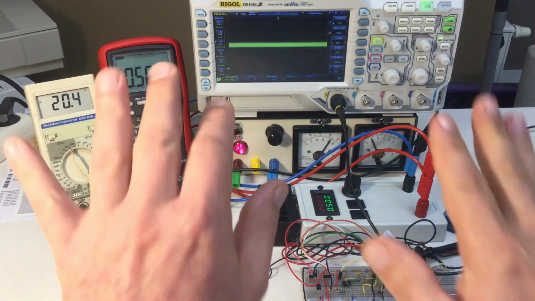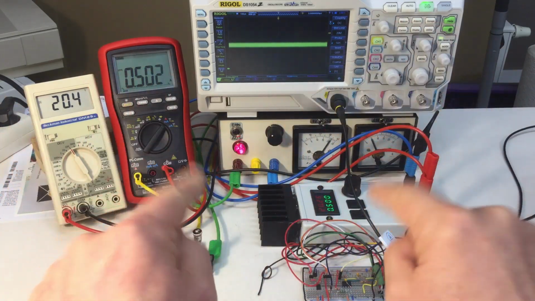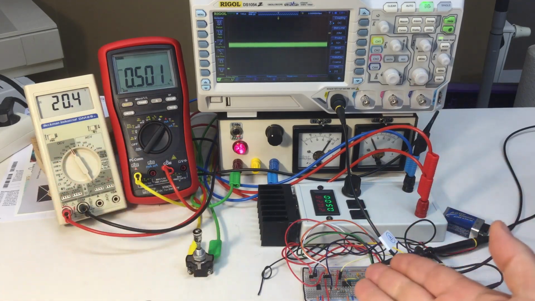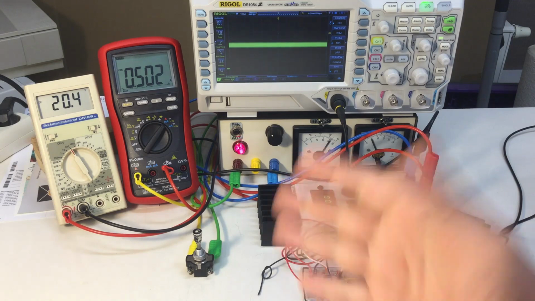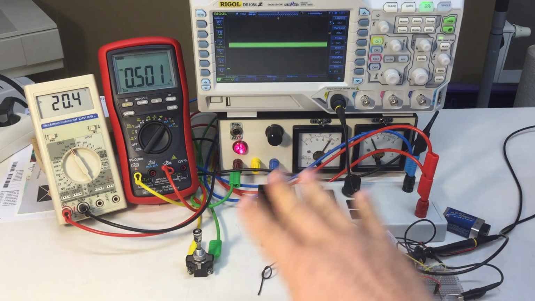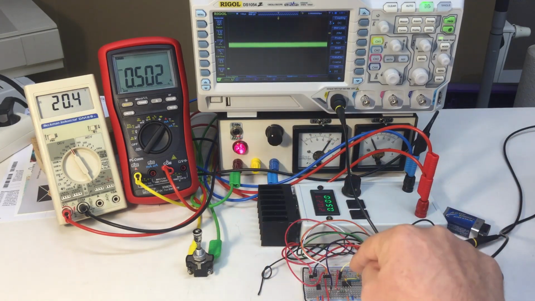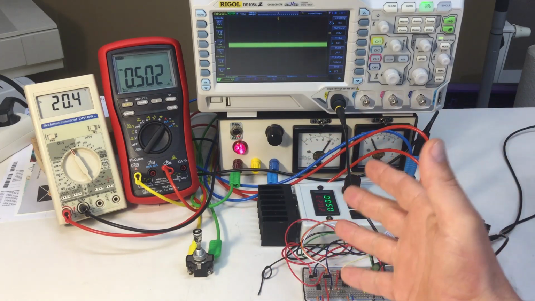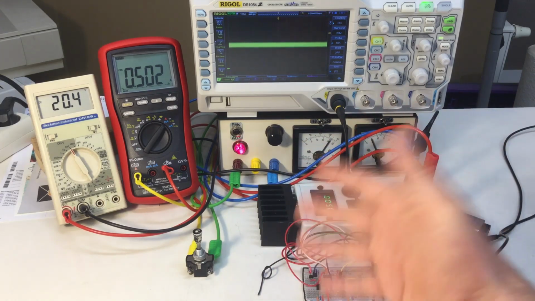Welcome back to the 8th part on my simple electronic constant current load. This time I want to do a transient analysis of that thingy. And what is a transient? A transient is the opposite of a steady state.